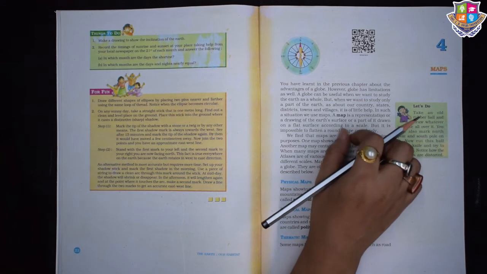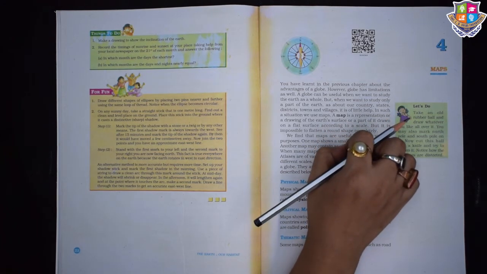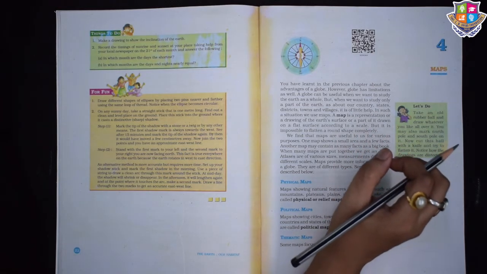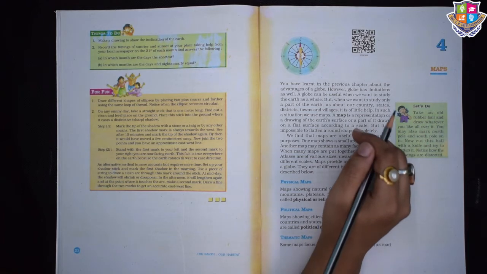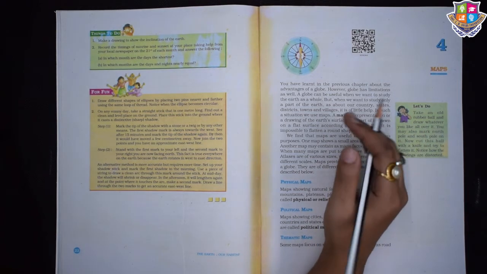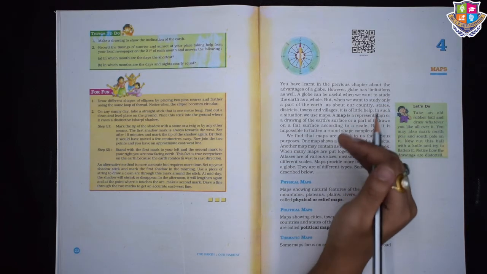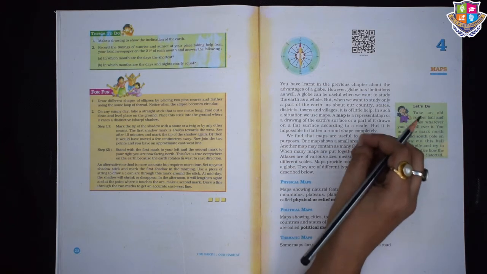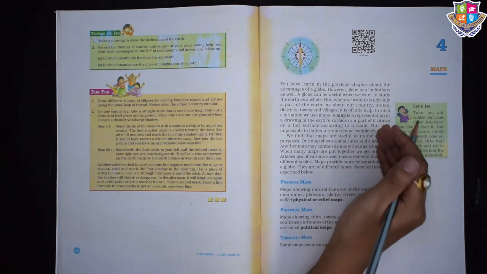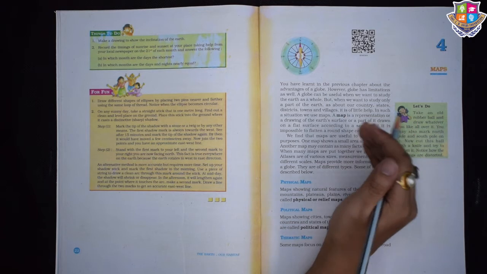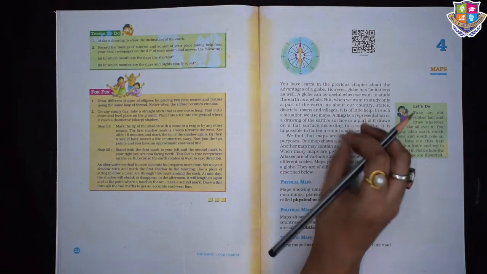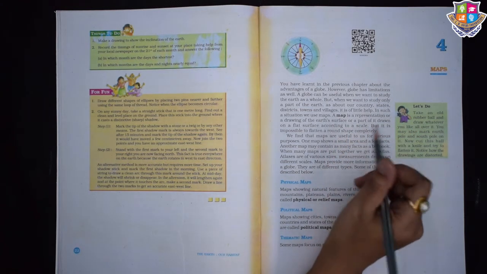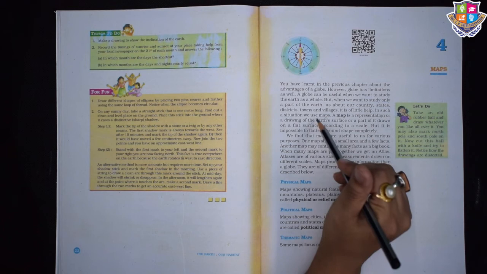We also can't see the names of the rivers. We can only see the names of the continents, the important states, and also the mountains. Mountains also we cannot see. We only can see the continents, the oceans, and a few names of the states. So it will be very difficult for us to study a particular country with the reference of a globe. In such a situation, we use maps.